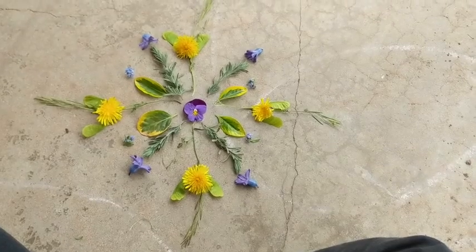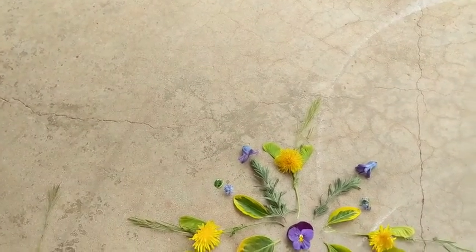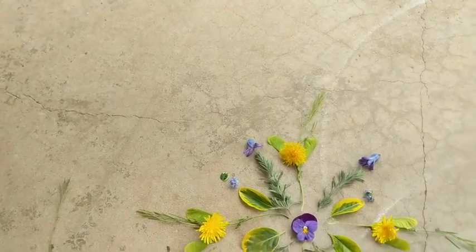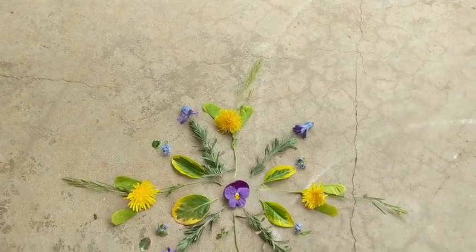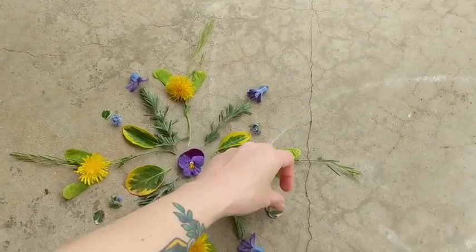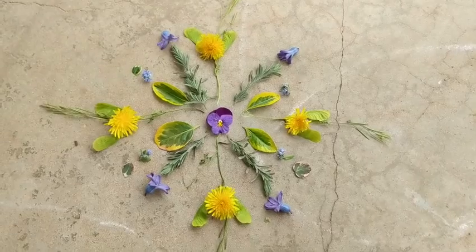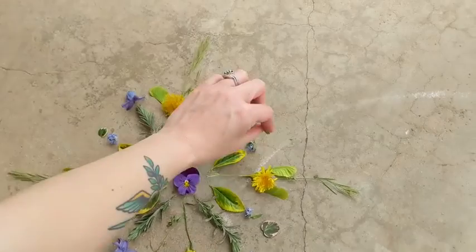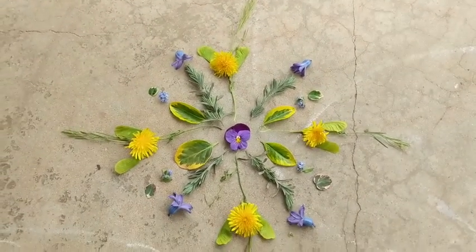Looking pretty cool. Just keep moving things. You keep putting them into play and you just see what works. And if it doesn't work, you take it off. There's no eraser, just your imagination.